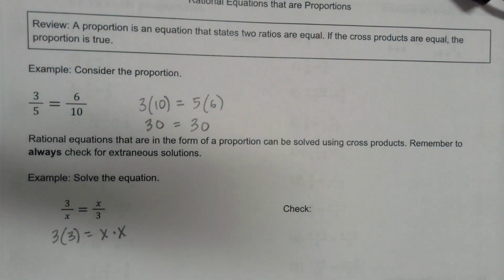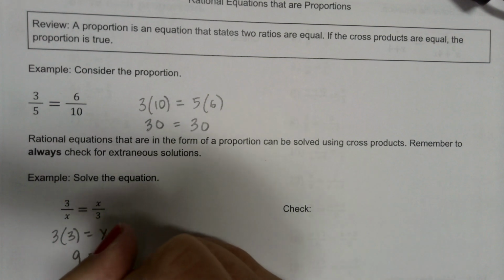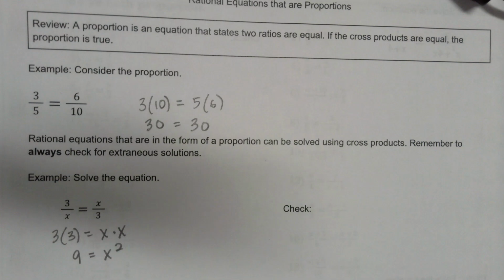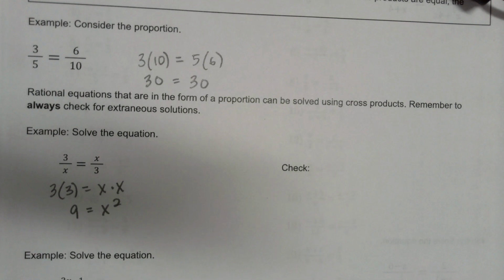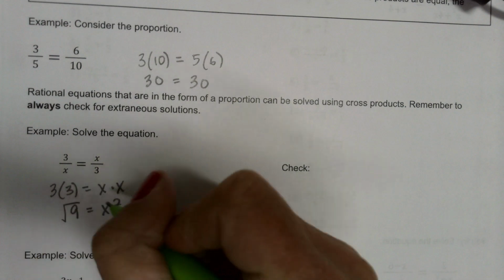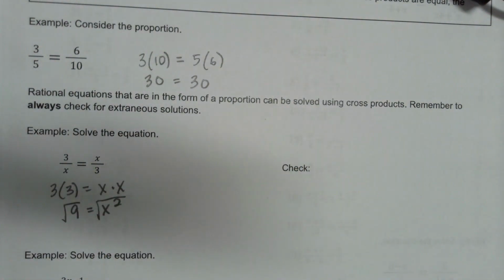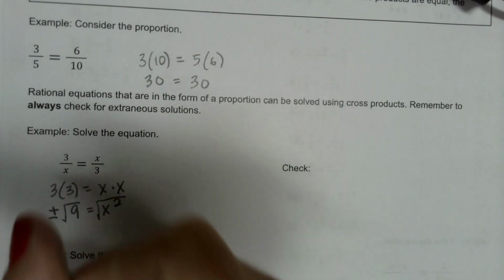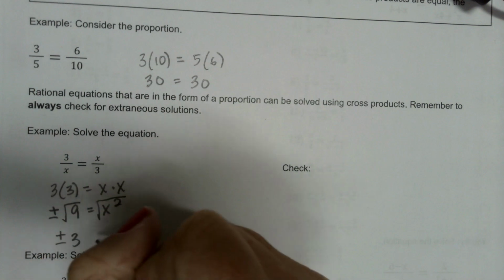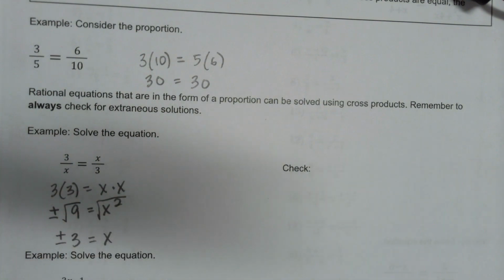You don't have to take this step, but I think it's good to have in your notes sometimes. So we get 9 equals x squared. At this point, the fastest way is to use the square root property. The biggest mistake when people do the square root property is that they forget that if you're taking the square root of both sides, you have to remember that this has a plus or minus. So this would be plus or minus 3 equals x.